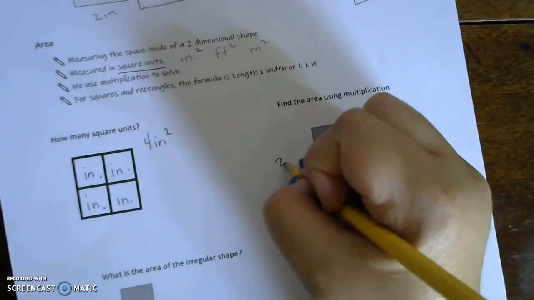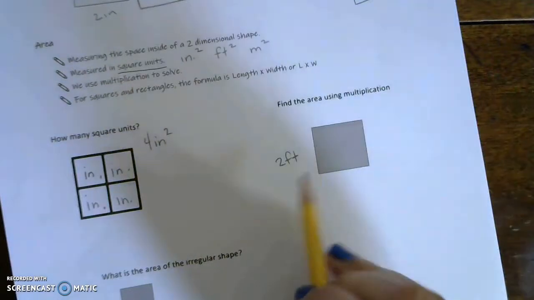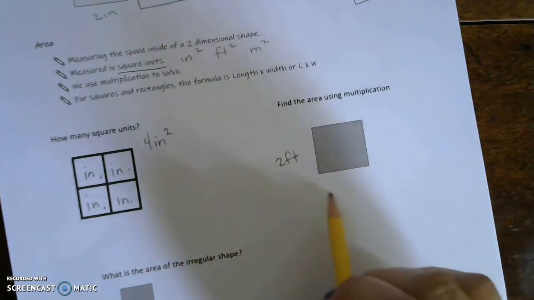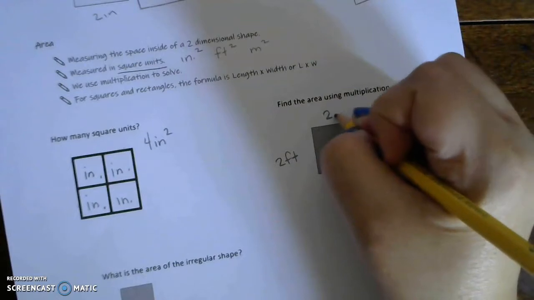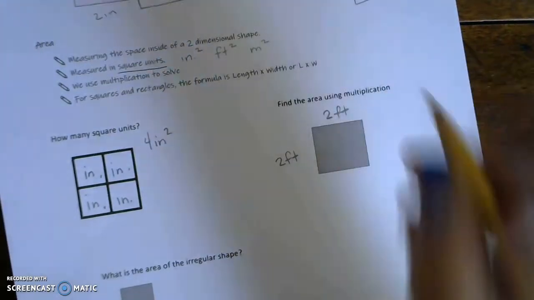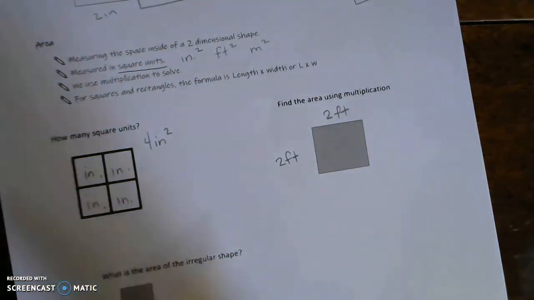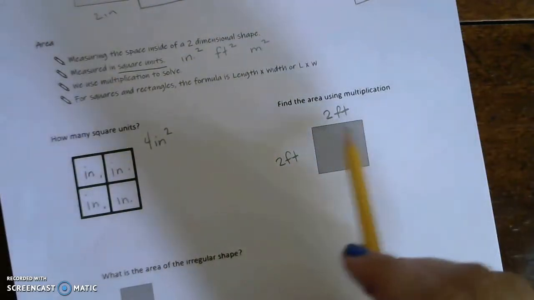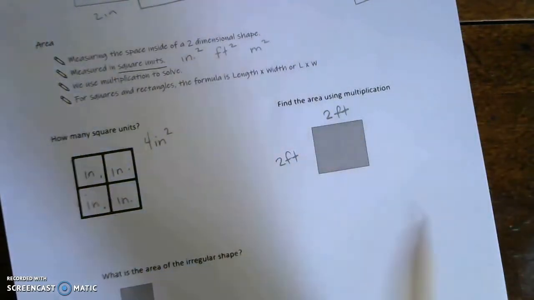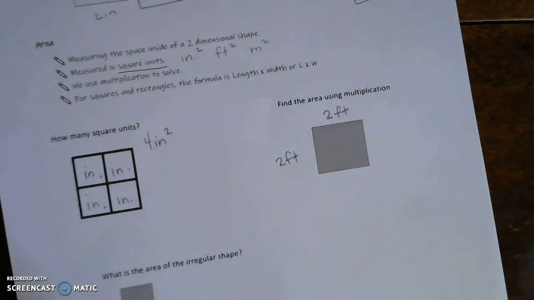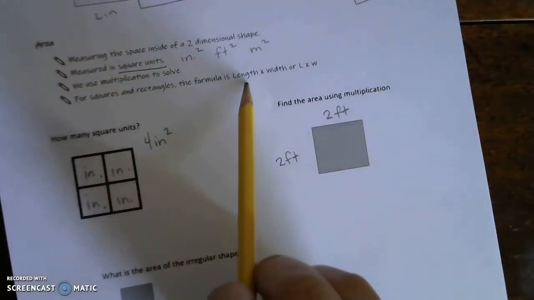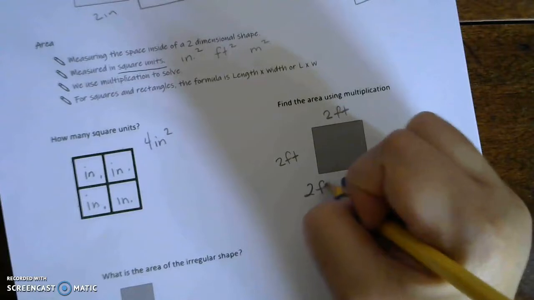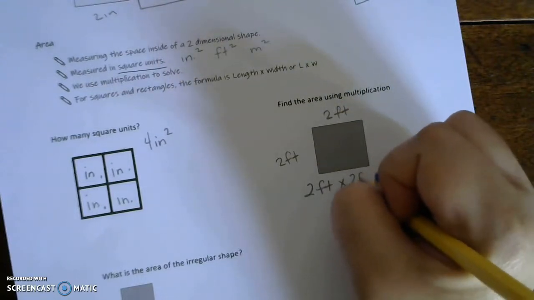Let's say this side is 2 feet. Since this is a square, we could say all of them are the same. Here's our length, here's our width. It's a square, so really they're all the same, but if it was a rectangle, we'd have our length and our width. And what would we do? We would multiply the length and the width. So you would go 2 feet times 2 feet.